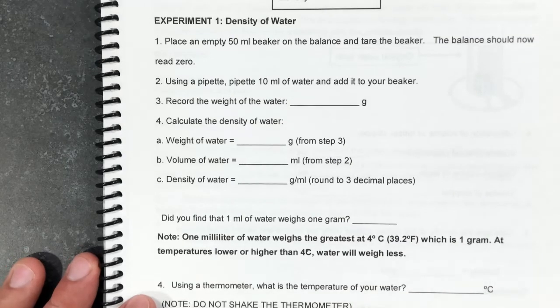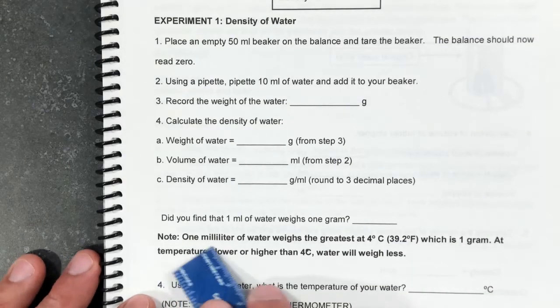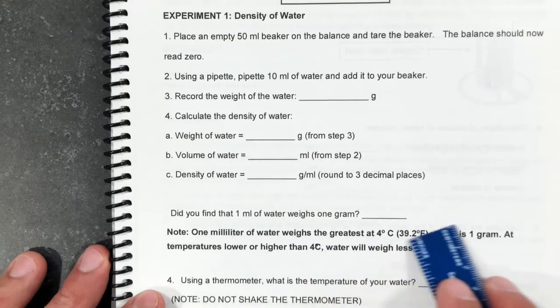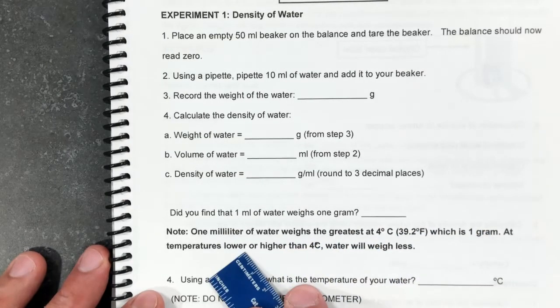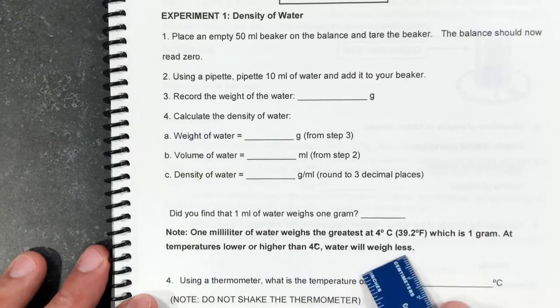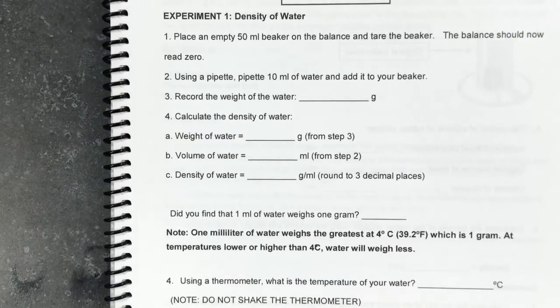It probably will not, because 1 milliliter of water weighs 1 gram at 4 degrees Celsius. At temperatures that are higher than 4 degrees Celsius, the water will weigh less.